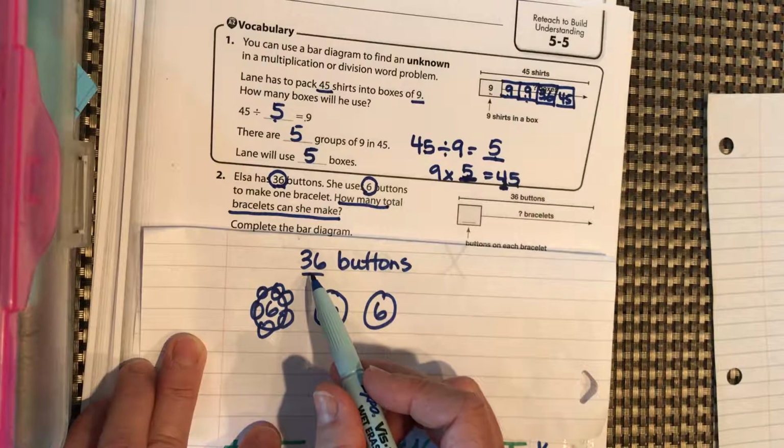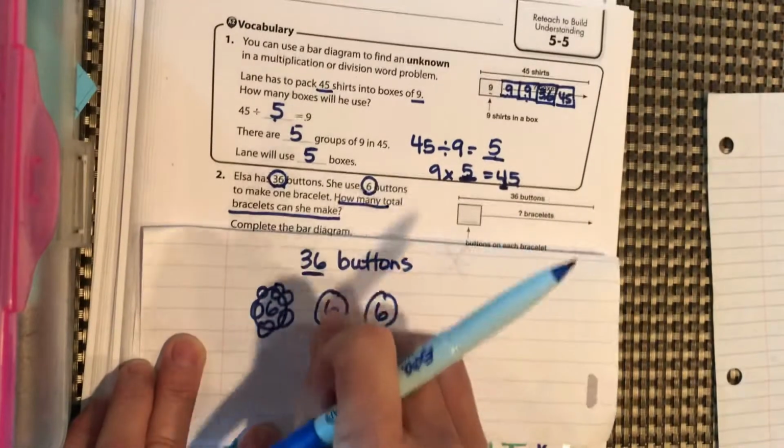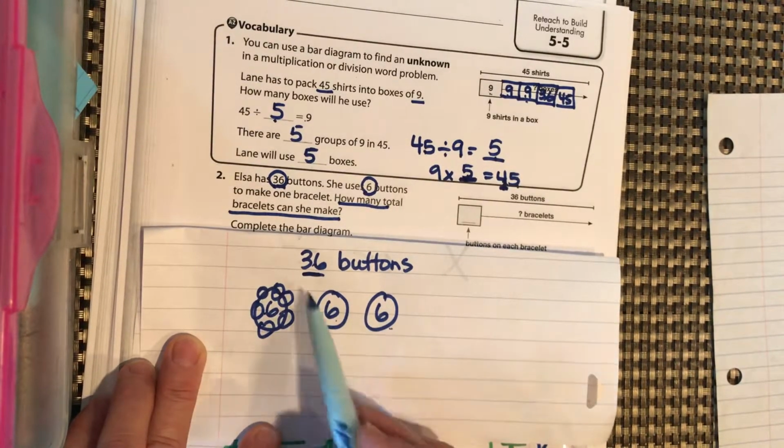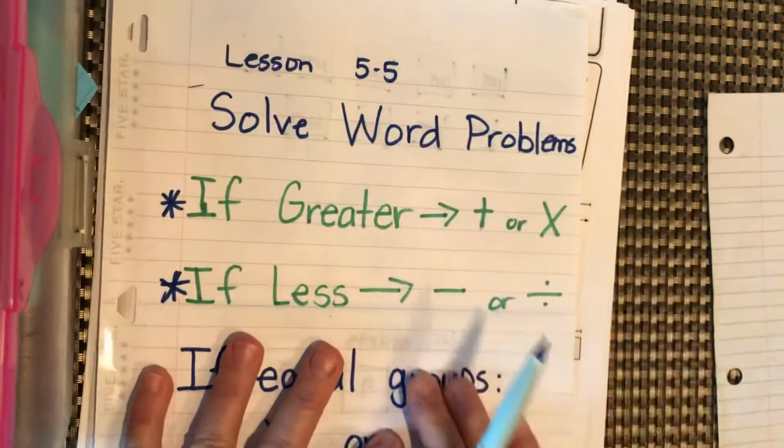Yes, it has to be less. We can't make more than 36 bracelets. We're using 6 buttons every time, so we're using this 36 up. I mean, we've already used 18 of them just to make 3 bracelets. We cannot make more than 36 bracelets, so our answer is going to be less.